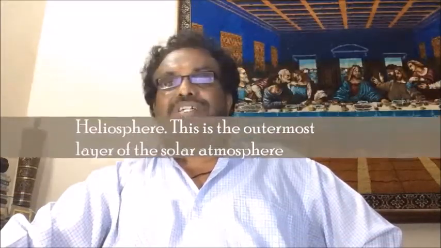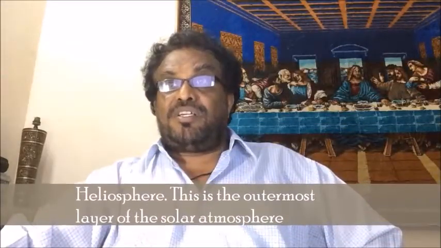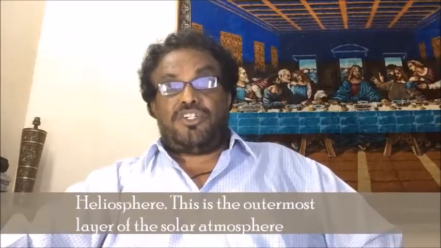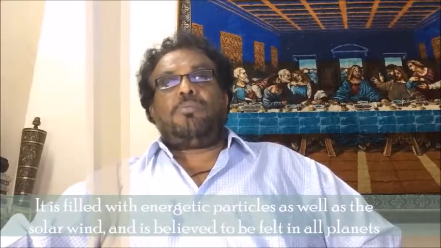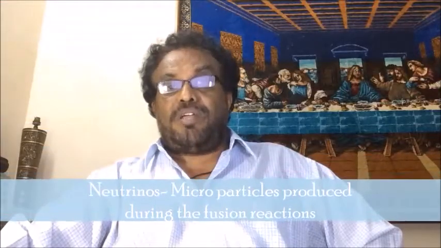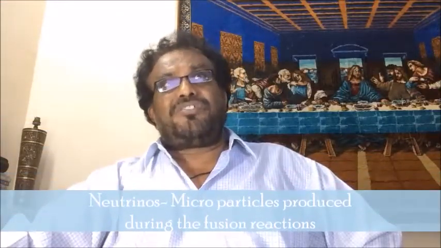Then comes the heliosphere. This is the outermost layer of the solar atmosphere. It is filled with energetic particles as well as the solar wind and is believed to be felt on all planets. The other features and components are neutrinos, which are microparticles produced during the fusion reaction.